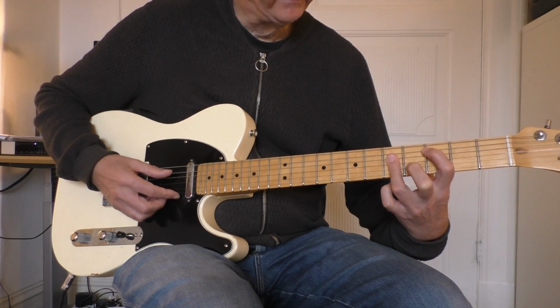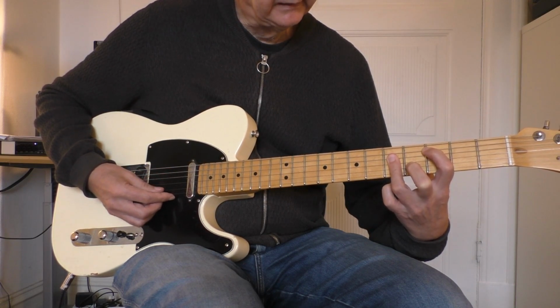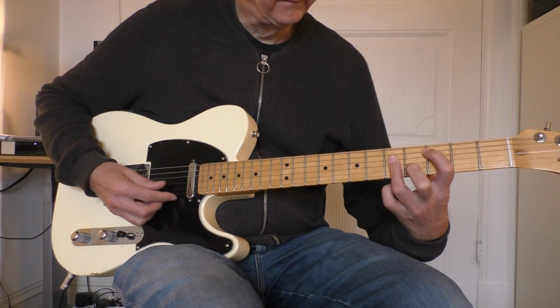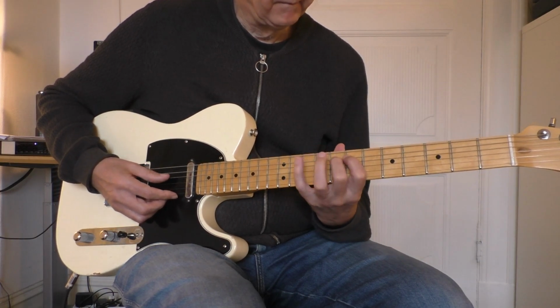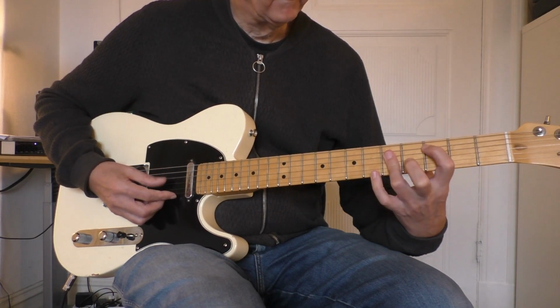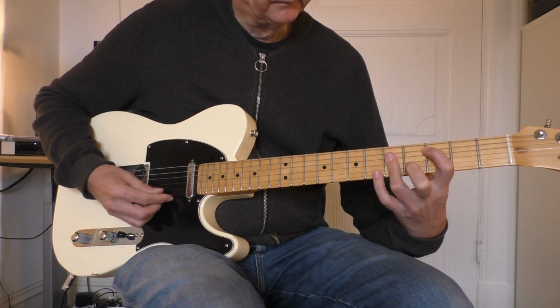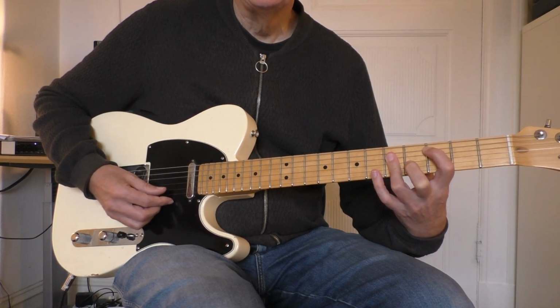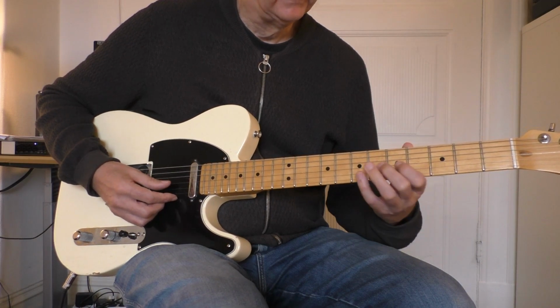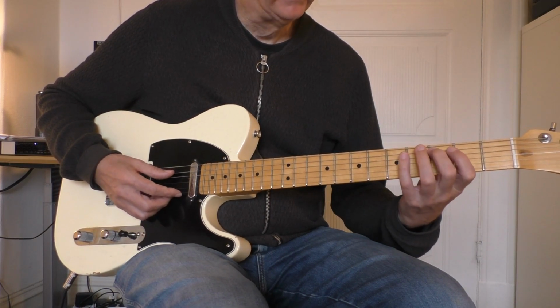So this is a root, the 5th, and the octave. If you want, that one is the major 3rd. We have the octave up here.